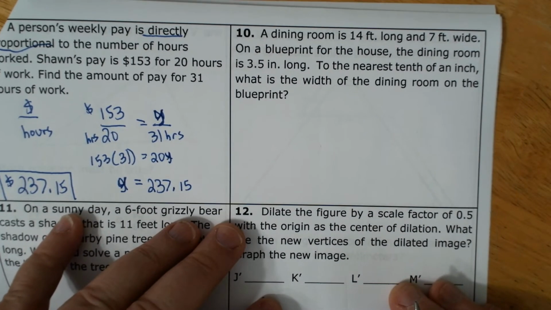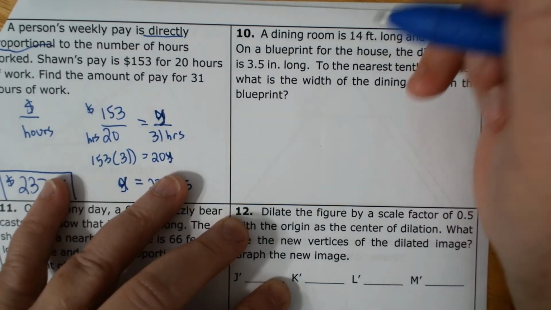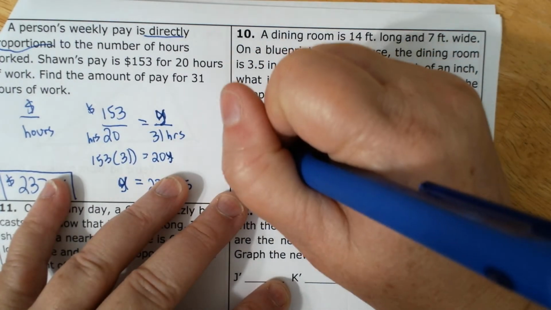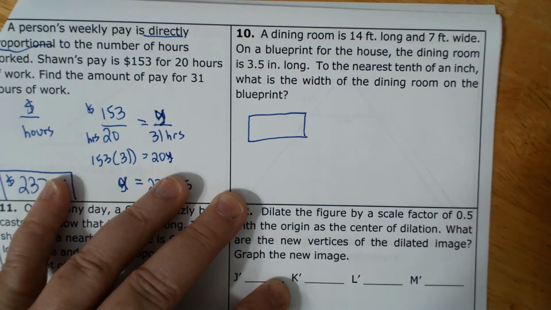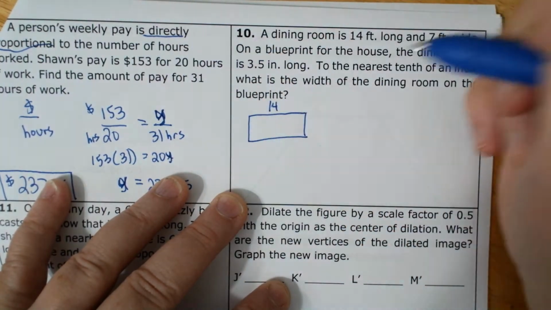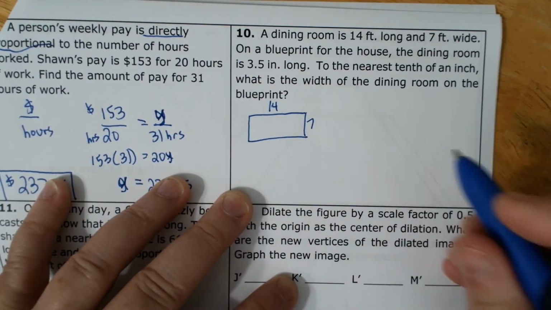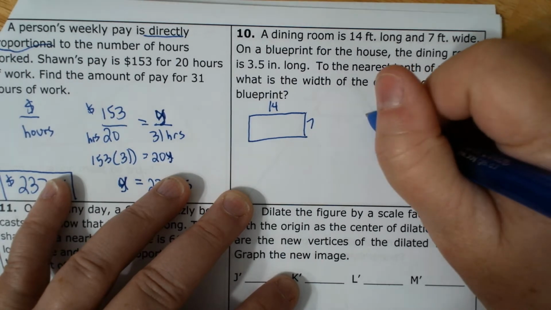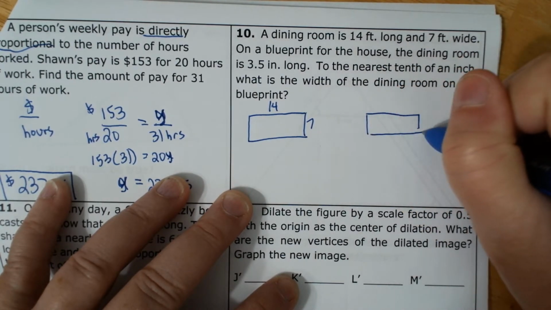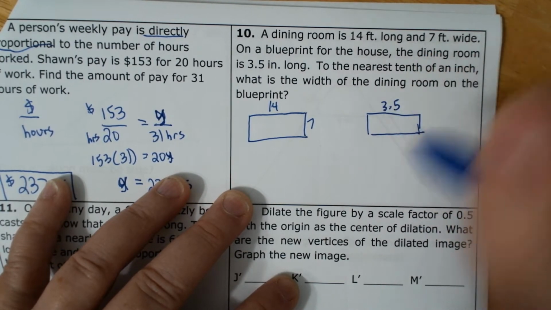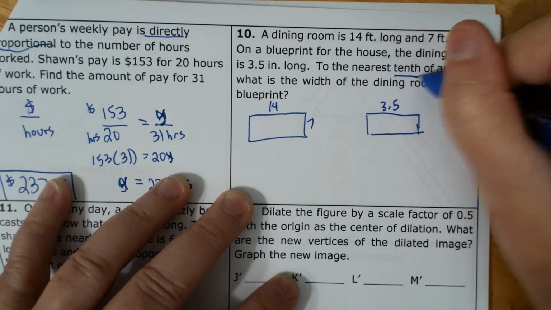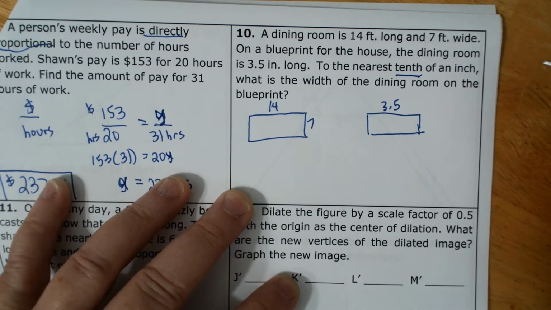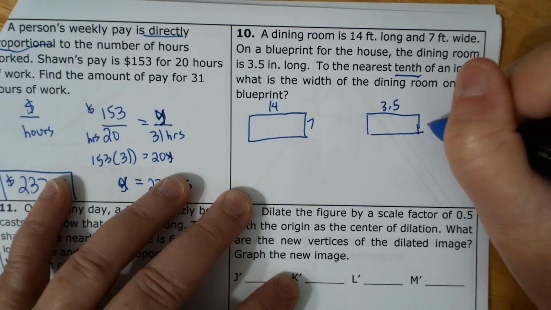A dining room is 14 feet long and 7 feet wide. Draw my drawing. A dining room is 14 feet long and 7 feet wide. On a blueprint for the house, the dining room is 3.5 long. To the nearest tenth of an inch, what is the width of the dining room on the blueprint?